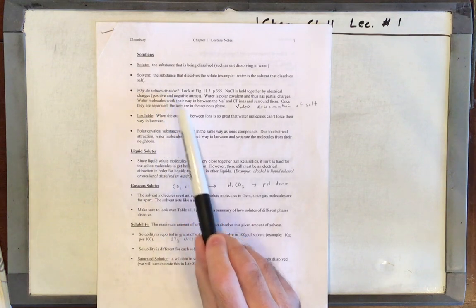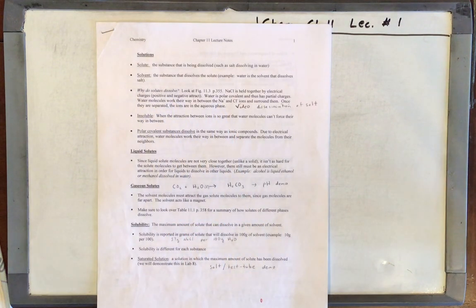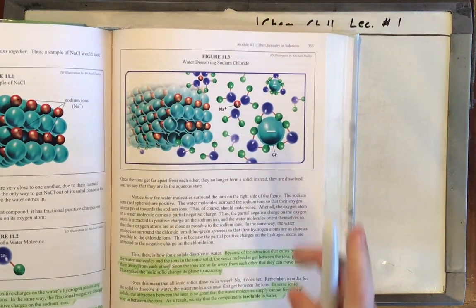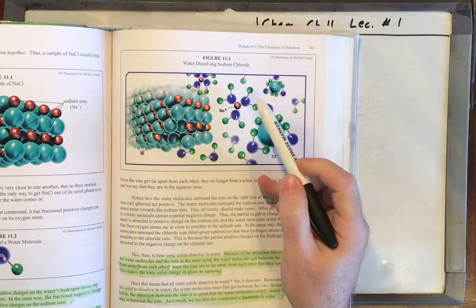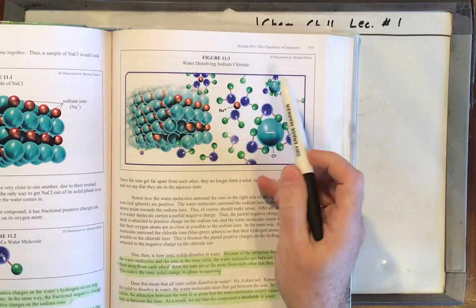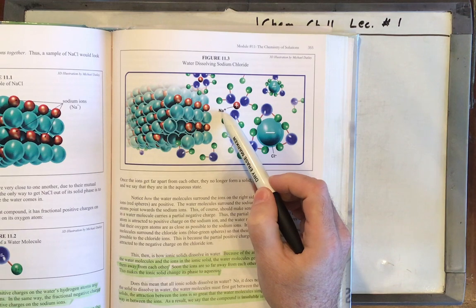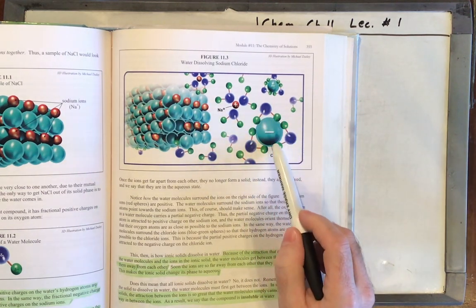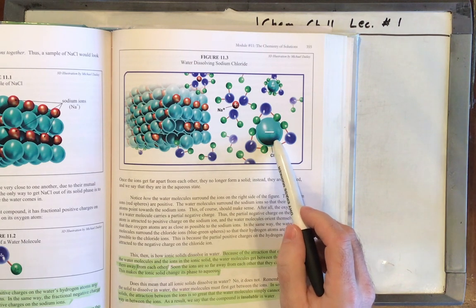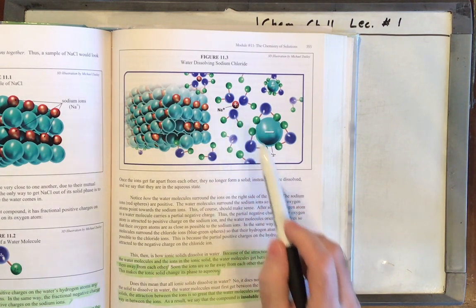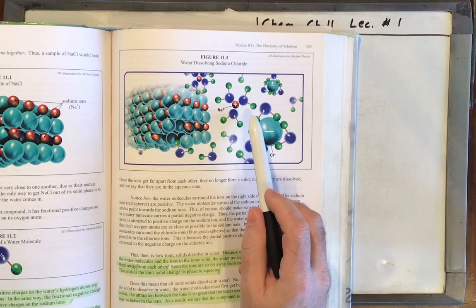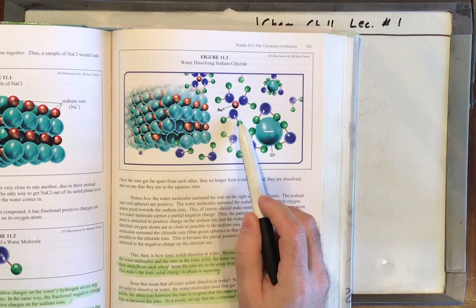Why do solutes dissolve? So let's look at figure 11.3 on page 355. So let's look at this figure here. So why do solutes dissolve? Well, for example, with sodium chloride, sodium has a plus charge, chlorine has a minus charge. Chlorine is this big green circle represented, and the sodium is this little red circle. Water, of course, we talked about in chapter 9, is polar covalent.